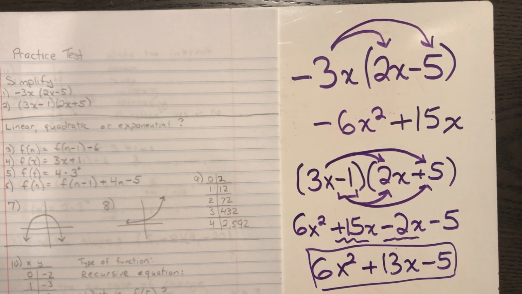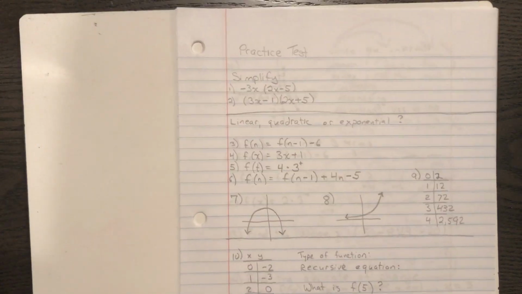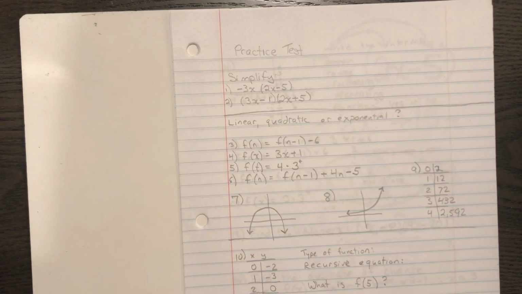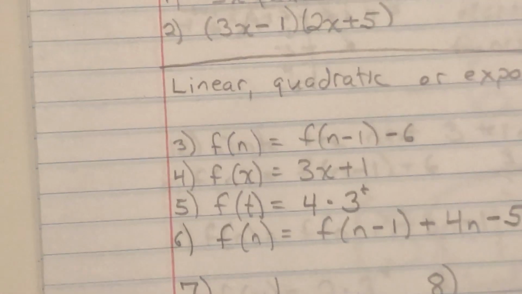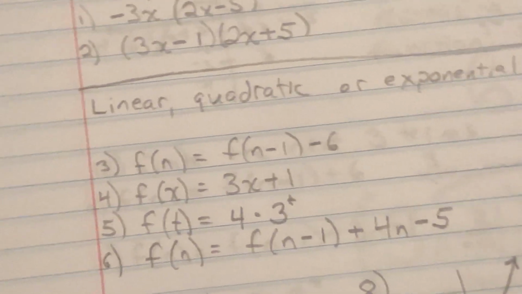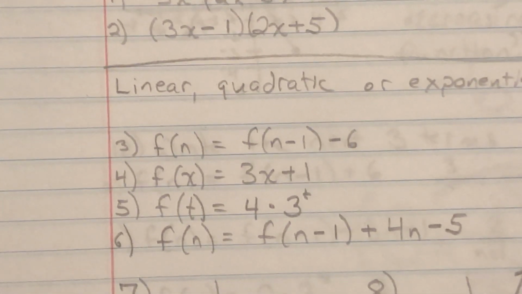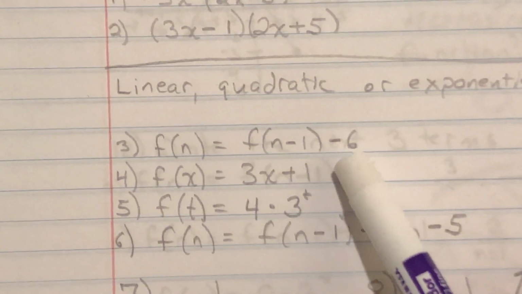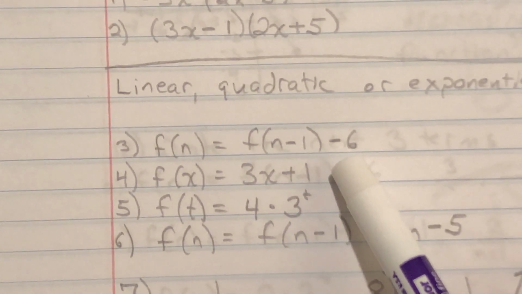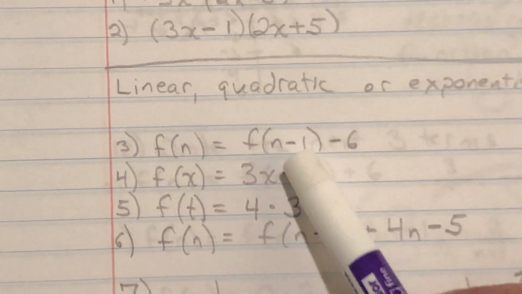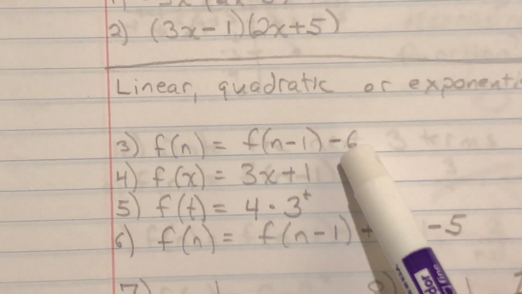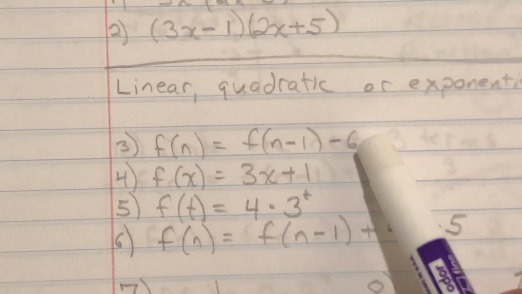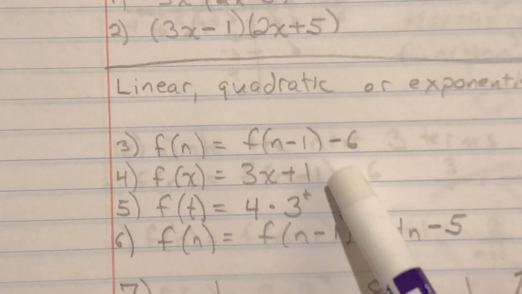The next one asks us to identify if these are linear, quadratic, or exponential. So for number 3, we see that it's a recursive equation, and we know that it's linear. This one is linear because we see this rate of change right here is minus 6. So that means each time you have a term, you subtract 6 to get the next term. So this one's linear.